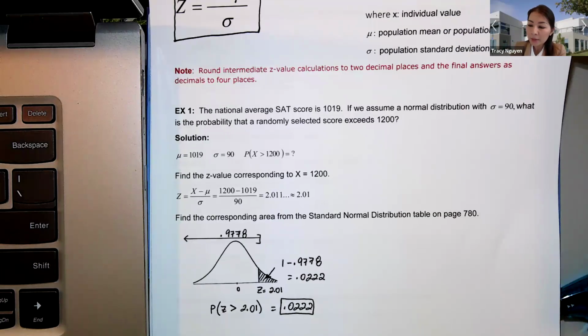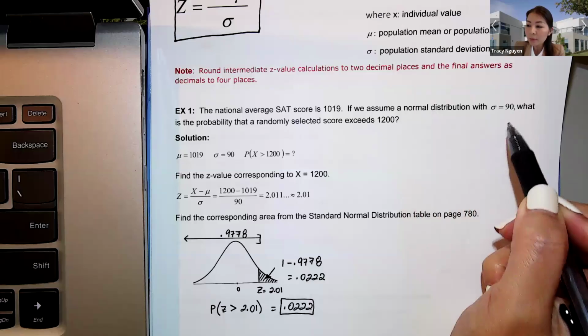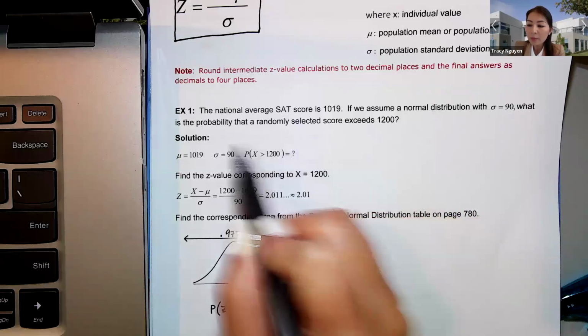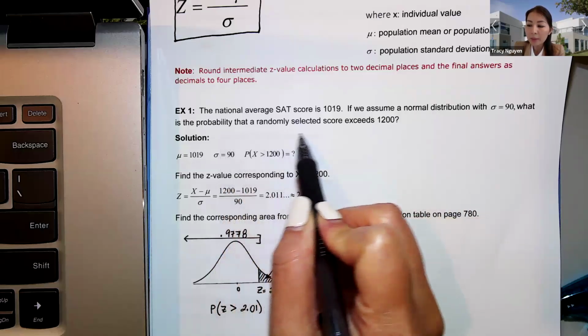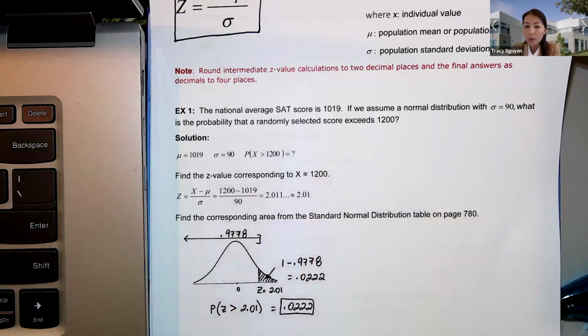The national average SAT score is 1019. If we assume a normal distribution with sigma equals 90, what is the probability that a randomly selected score exceeds 1200? Now I'm going to show you how to analyze the word problem here. To analyze the word problem, you might want to break it down into 1 sentence at a time and look for keywords in each sentence.